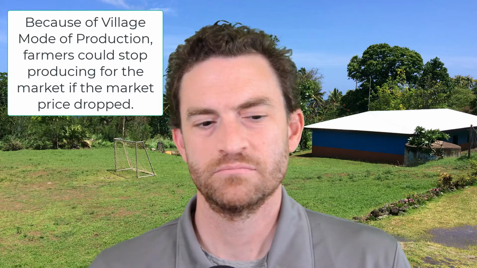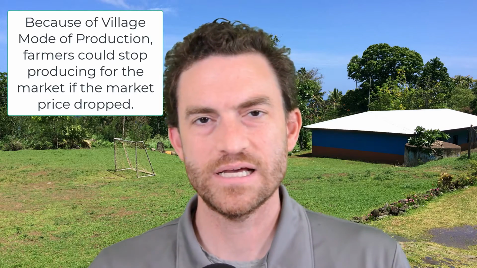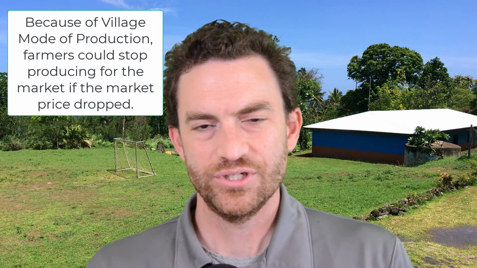Also, if you're an agricultural producer, a farmer, producing crops for sale, and the market price of that crop drops too low, you don't have to spend all your time producing just to make less money. You can just stop production altogether because you have that safety net built in. You can work in the village mode of production, meeting all of your needs, and you don't have to do all of that extra work for such little pay.